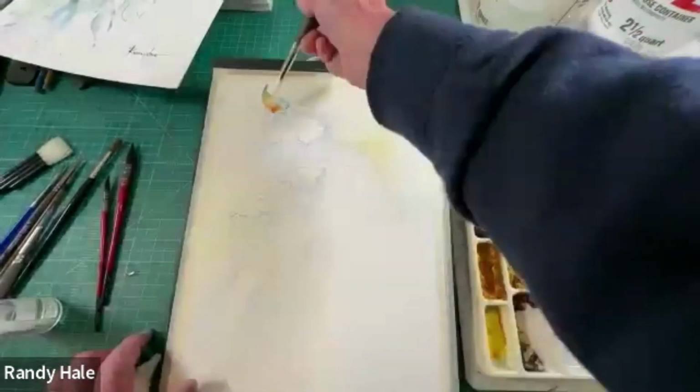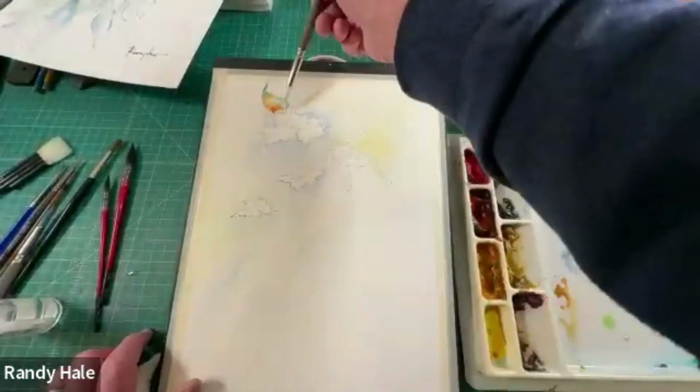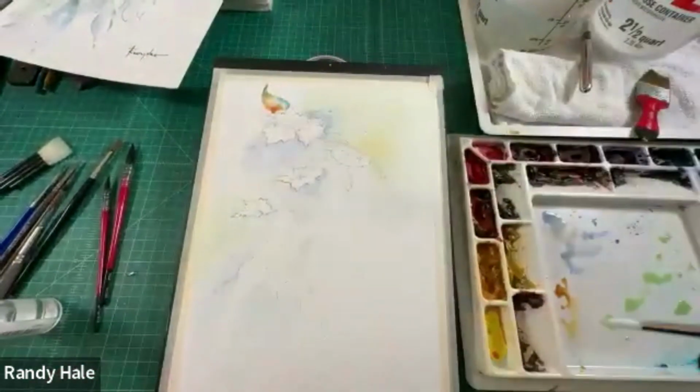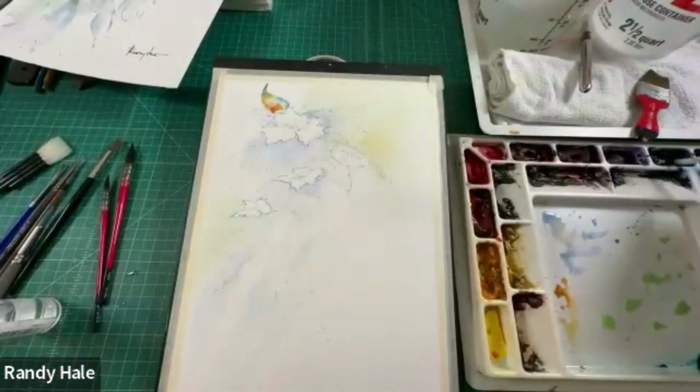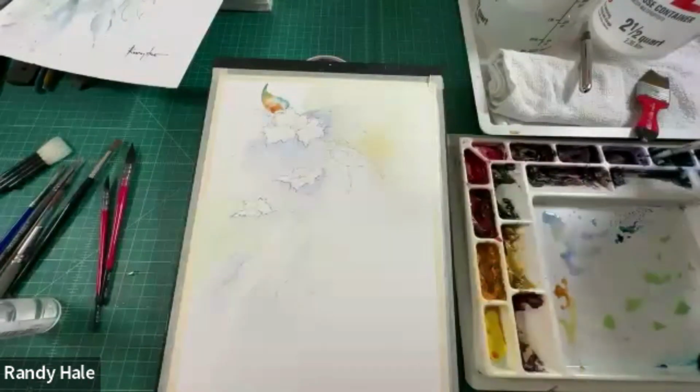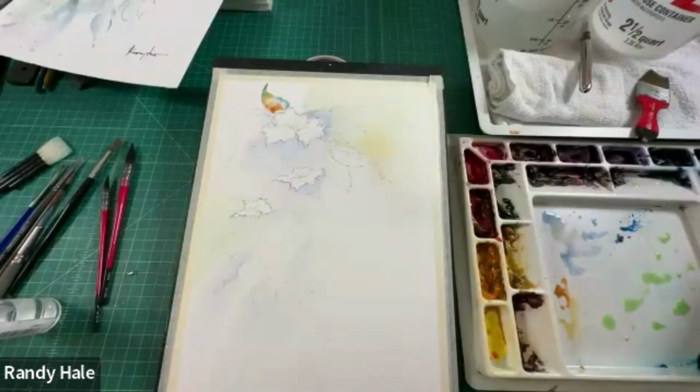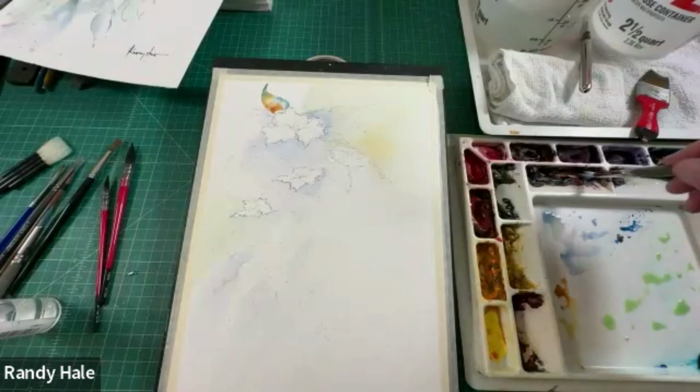But then, and this is the first kind of foray into our negative shape. We're going to get some, I've got some royal blue, very dark, and I'll get a little bit of quinacridone burnt orange.